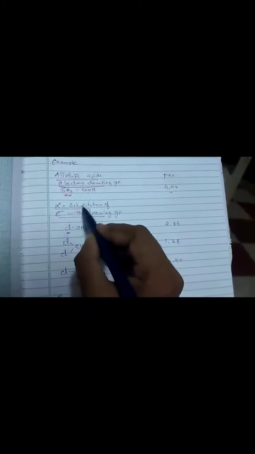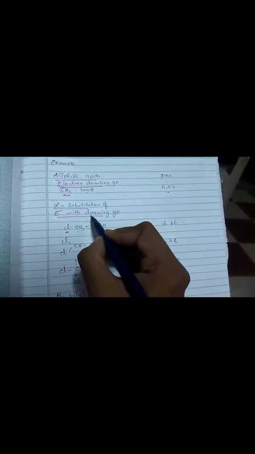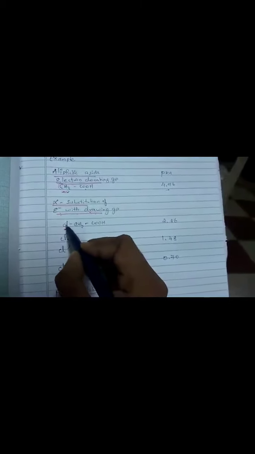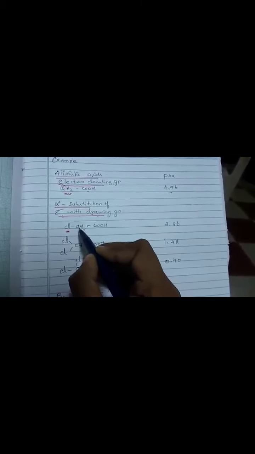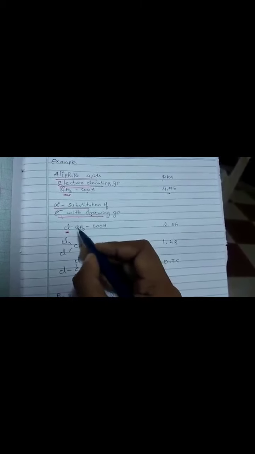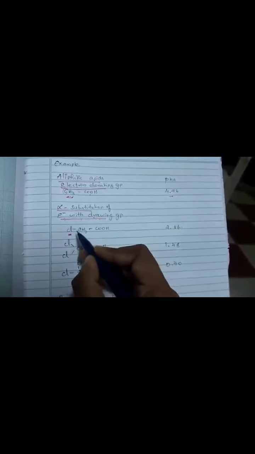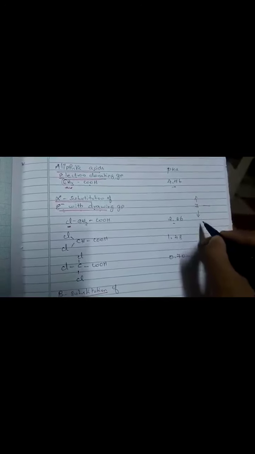If you come to the alpha substitution of an electron withdrawing group, keep in your mind electron withdrawing group. Here I gave the electron withdrawing group as Cl. So Cl has an electron withdrawing effect. The electron density given by the H's will be attracted towards the Cl, so the acidity will increase. 7 is neutral, below is acid and above is alkali. So the acidic range comes down.